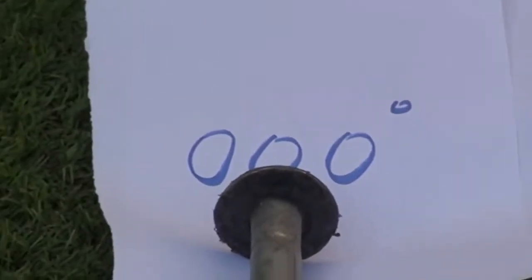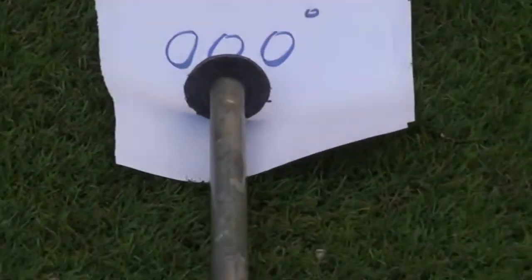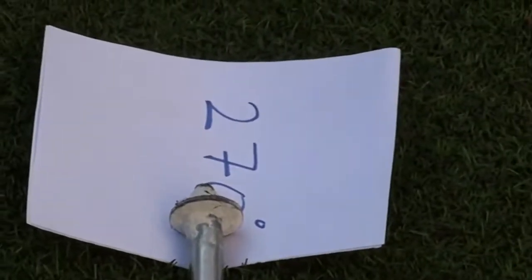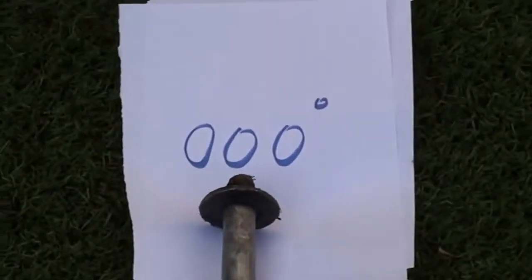So the north is 0 degrees. And if I turn clockwise, the east would be 90 degrees. The south would be 180 degrees. And finally, the west is 270 degrees. And if I continue my revolution, I will reach 0 again, which is the northerly direction.